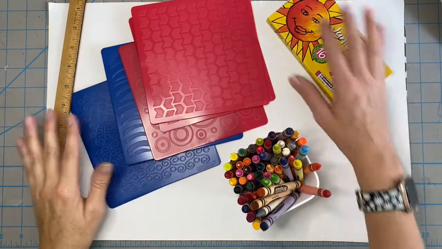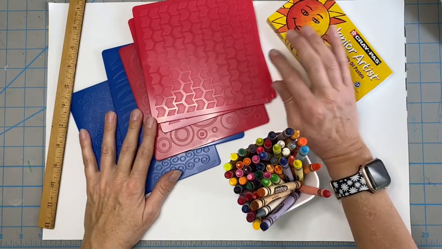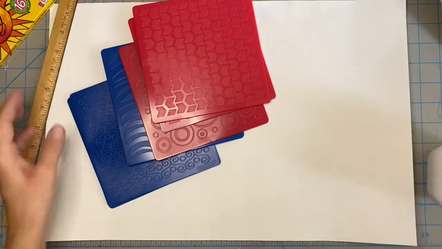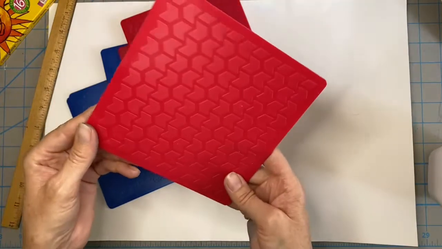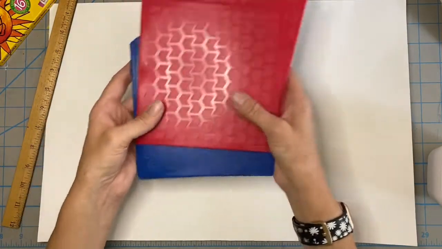Today's project is going to introduce some more of our drawing tools. The drawing station is now open, and we're going to add access to texture plates today. So we're thinking about text and artists that use text.